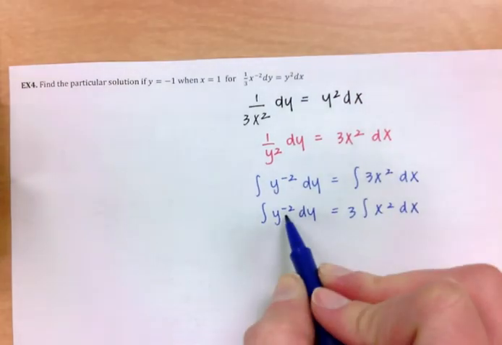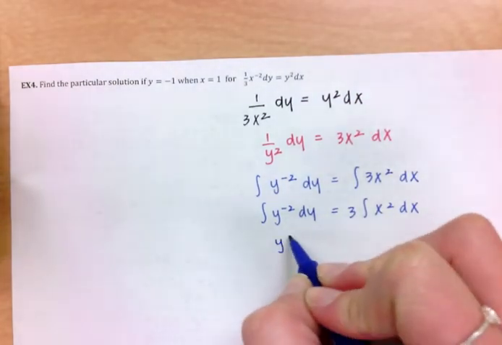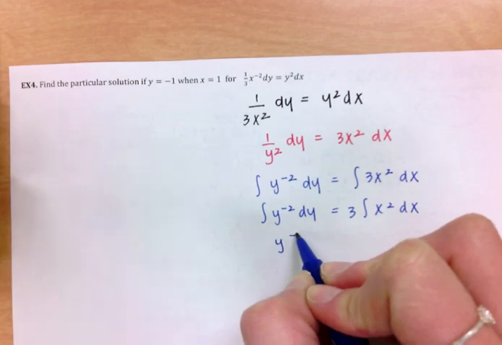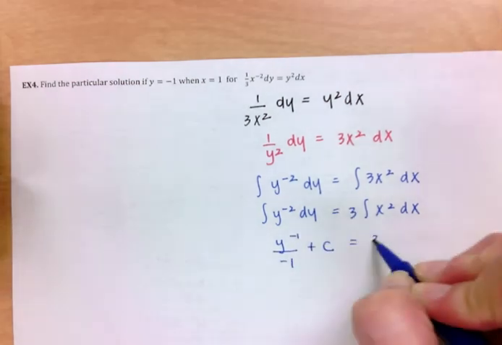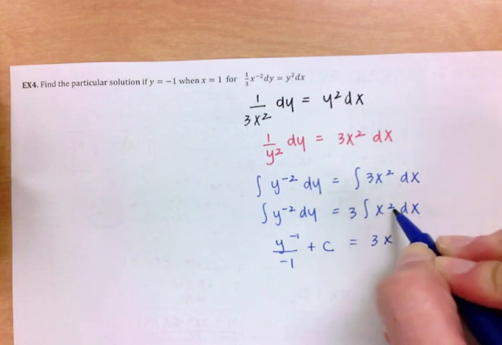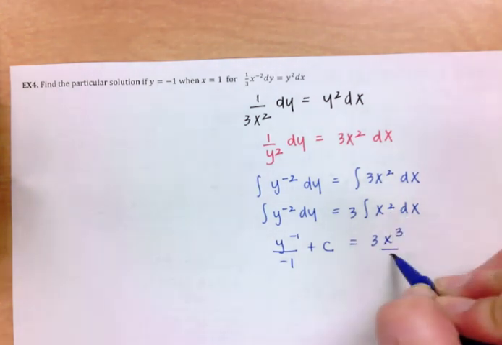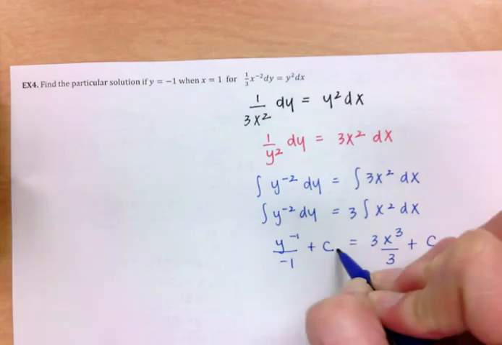Okay, so then to integrate this, you bump that up 1, and then you divide by that number. So it's going to be y to the negative 1 over negative 1 plus a constant. That's where you're going to have 3, x to the, bump that up 1, so that becomes cubed over 3, and then plus a constant.